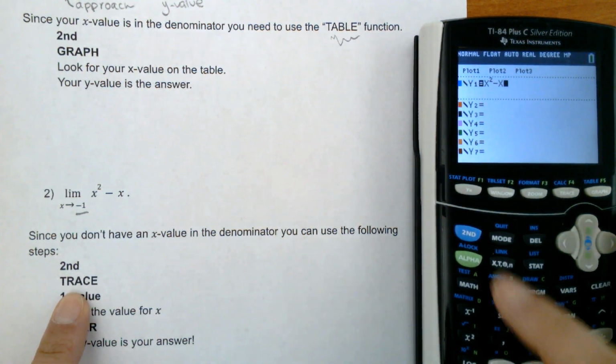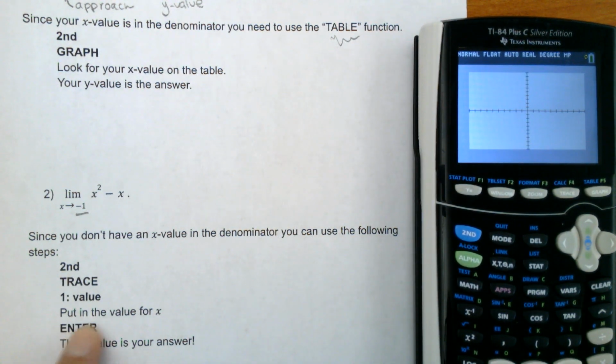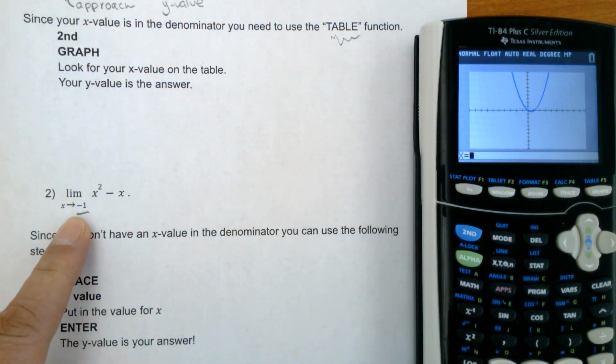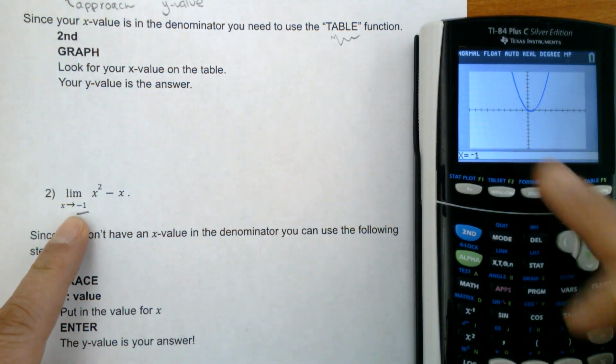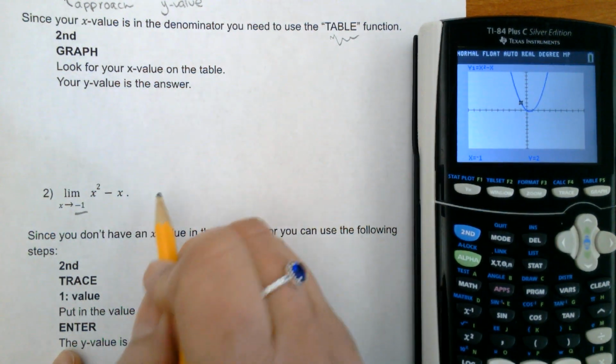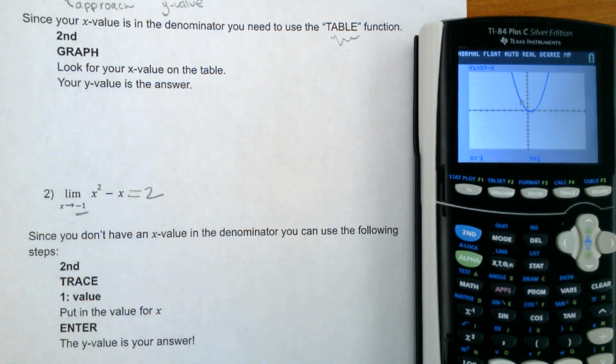Second, trace. So second, trace. There's the bell. We're going to press 1 for value. And, whoops, oh, there's the graph. And we're going to put the value for x, which is going to be -1. And I'm going to press enter and see how it says x equals -1. Our answer here, y equals 2. That's it. That's the limit.